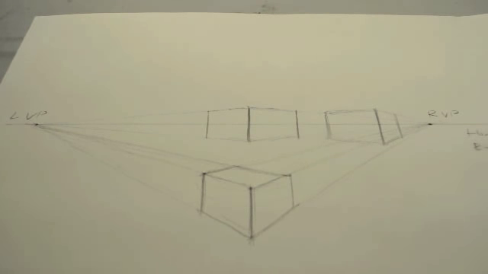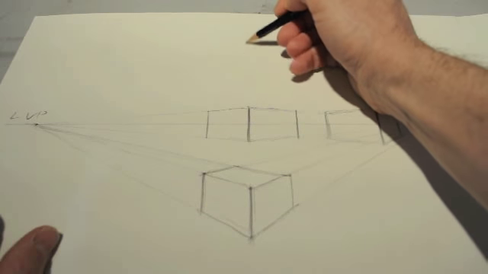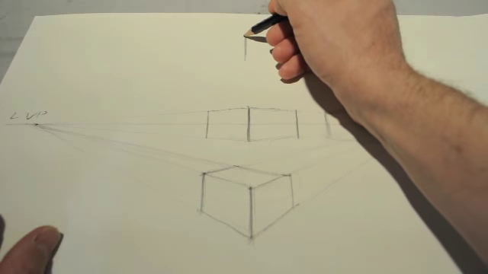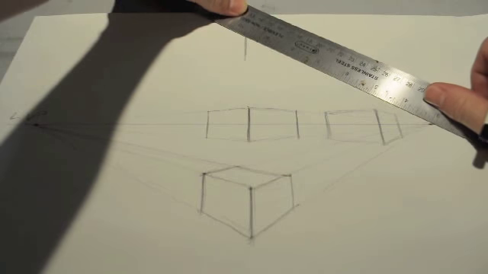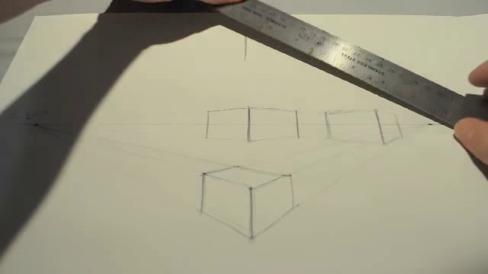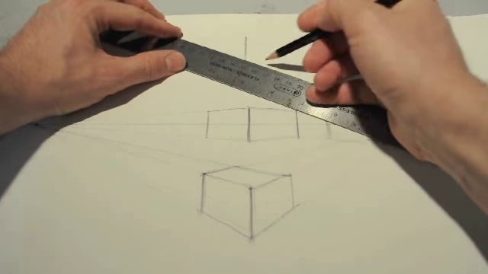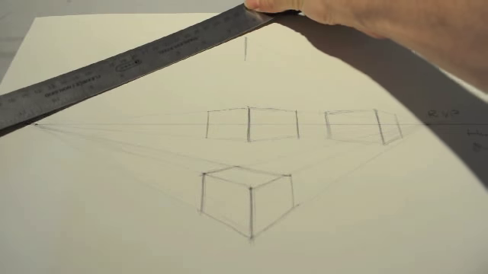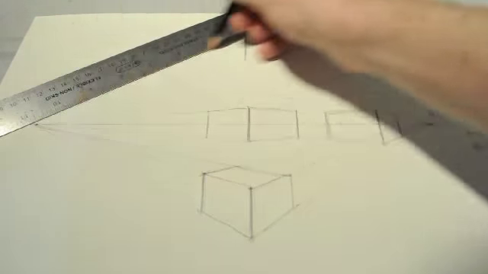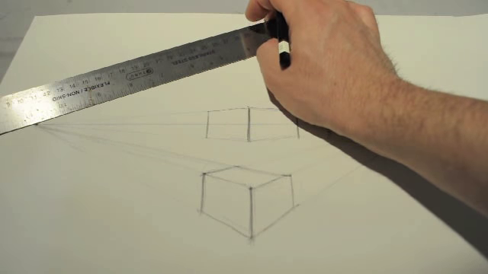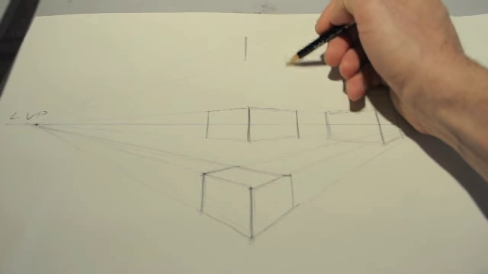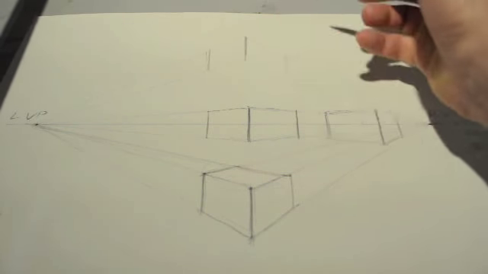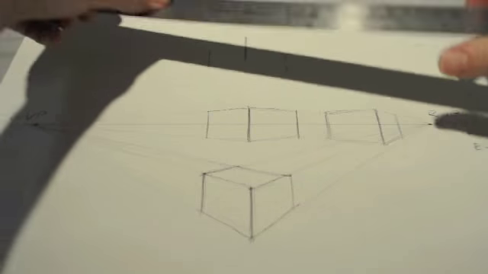So just like with the first diagram, I'm going to move around the paper and continue this process. I'll make these all about the same size.